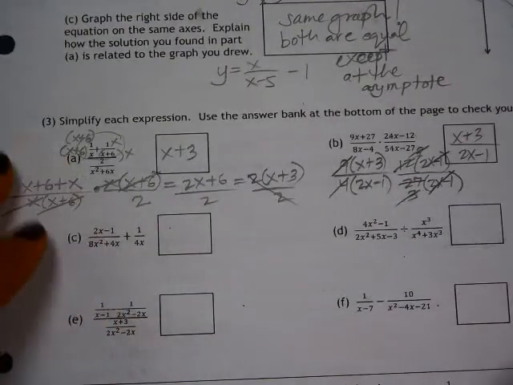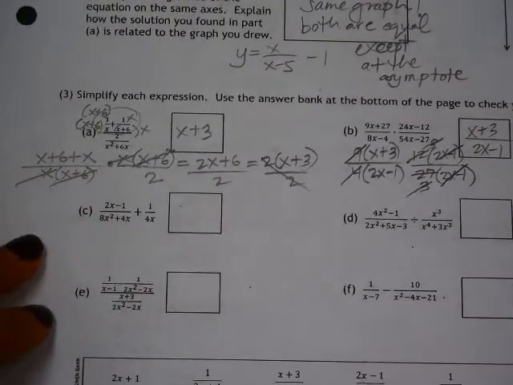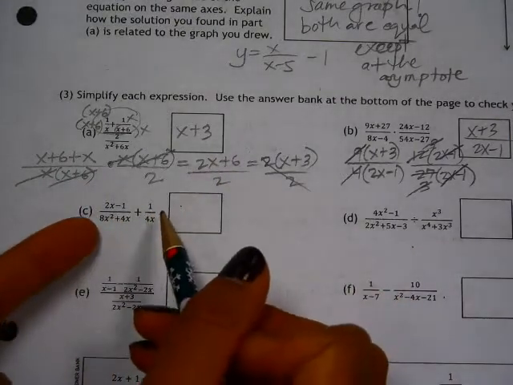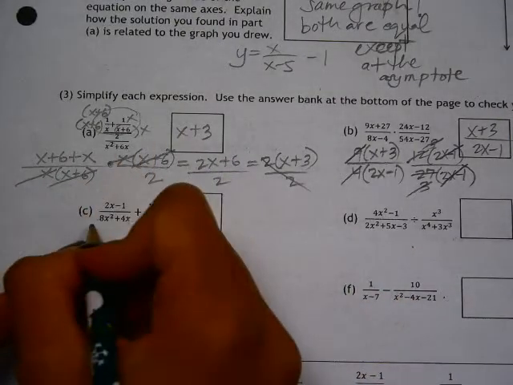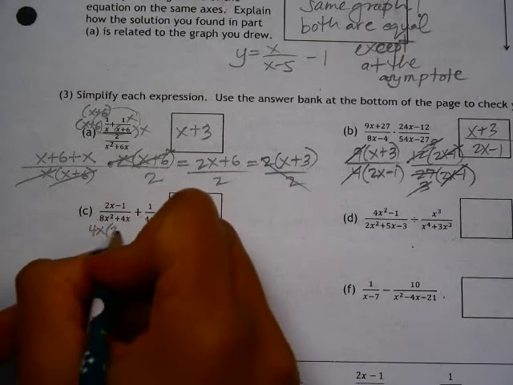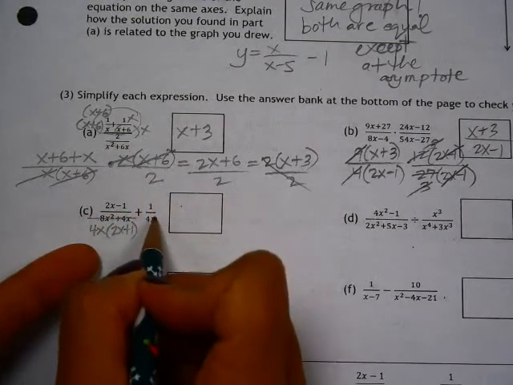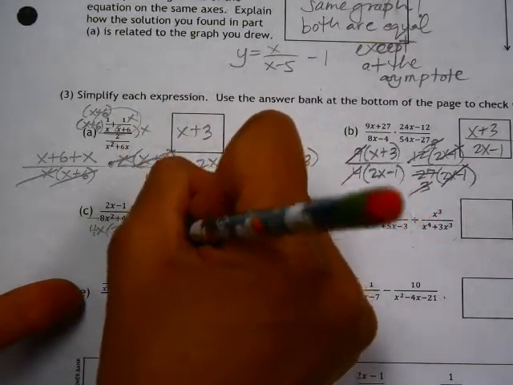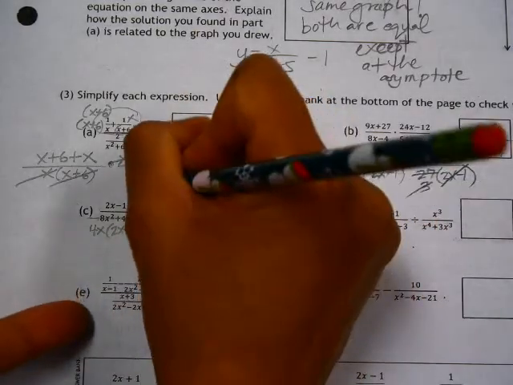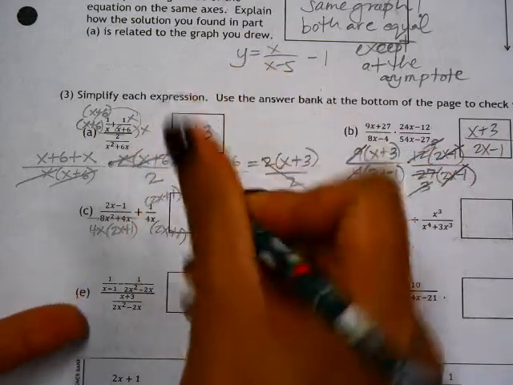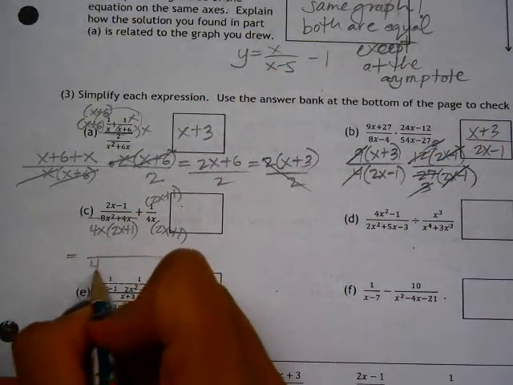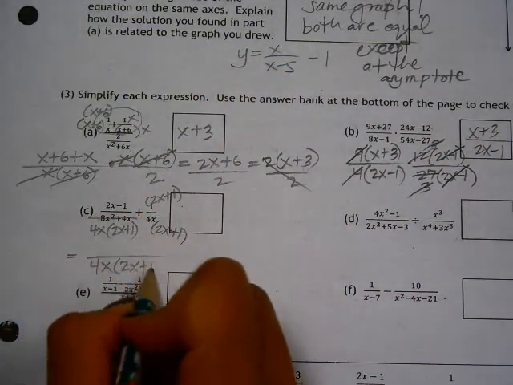Part C, we have two fractions that are being added. So to add fractions, we first need common denominators. This denominator in factored form would be 4x times 2x plus 1, which means that this denominator is missing the 2x plus 1. So our common denominator is 4x quantity 2x plus 1.